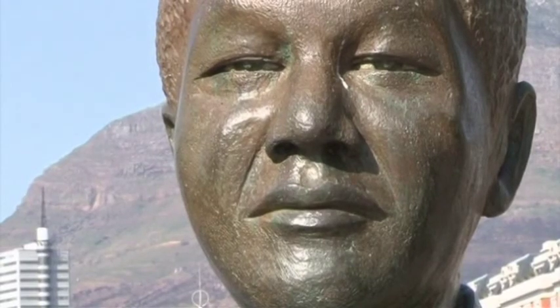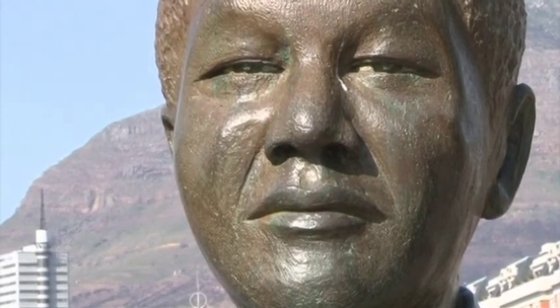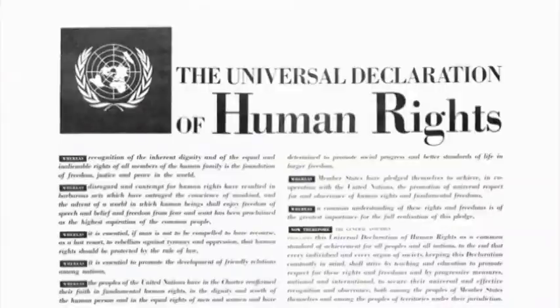Mandela is still an inspiration to many human rights campaigners around the world, and in 2009, the United Nations declared his birthday, the 18th of July, Mandela Day, to recognise his contribution to freedom over 6 decades.